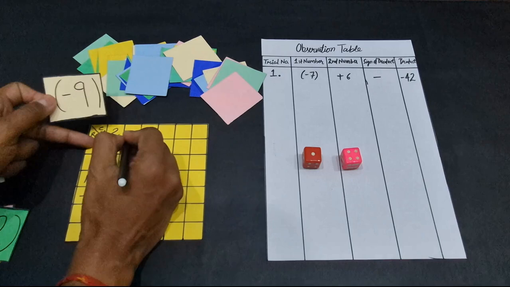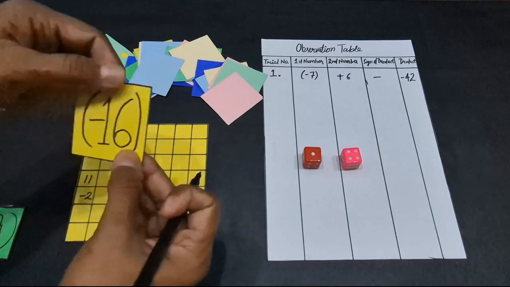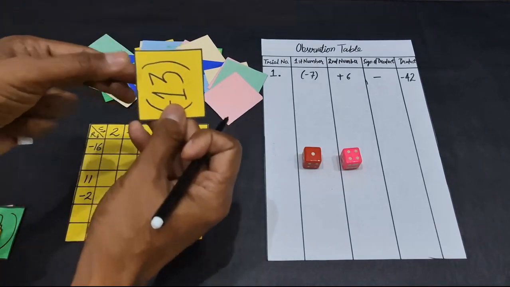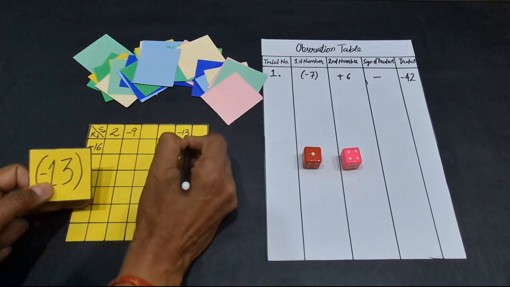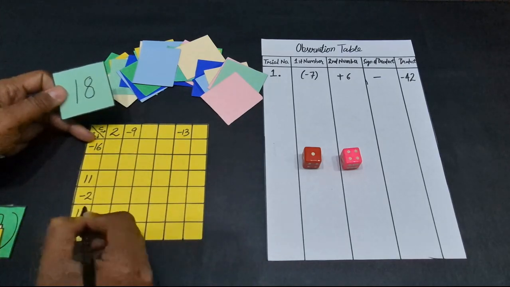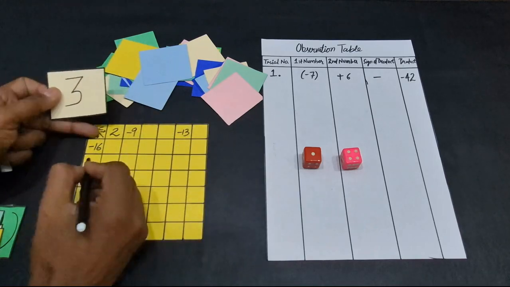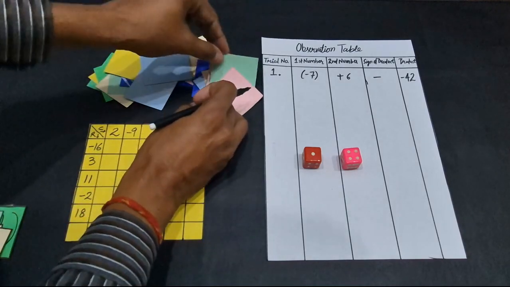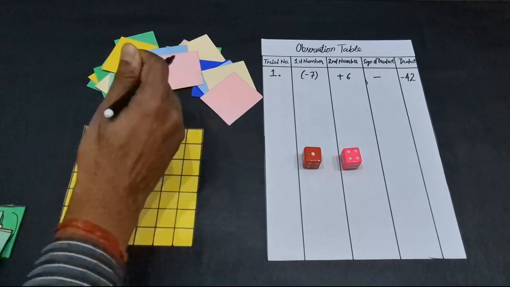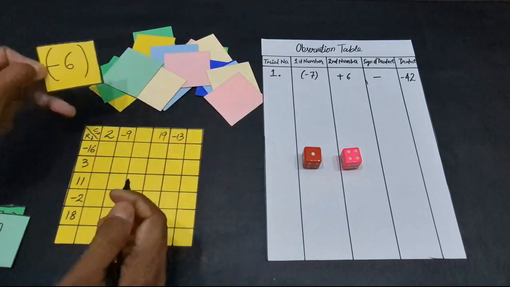You get a -9, so you can write -9 here and write them randomly to complete all the rows and columns. Here you have -16, so I can write -16. Keep on choosing. The next one is -13, so you can write it here. And then we have 18, so I can write an 18 here, followed by the next one I have chosen, 3, so let's write a 3 here, followed by 19, so I can write a 19 here. Then the next one, let's take -6, so -6 can be written here.